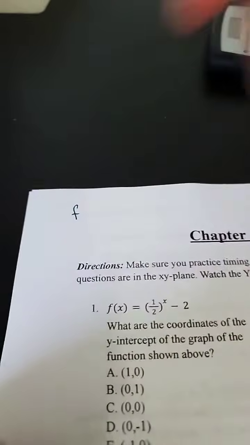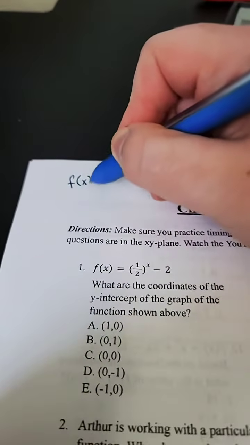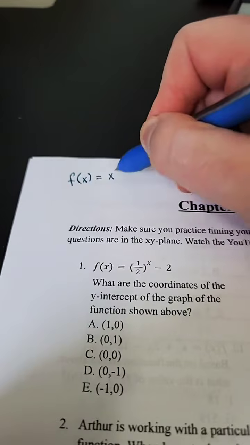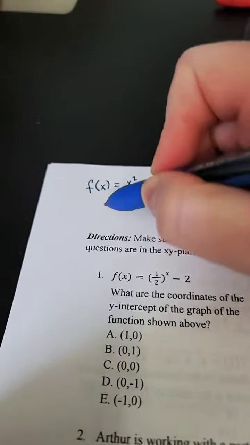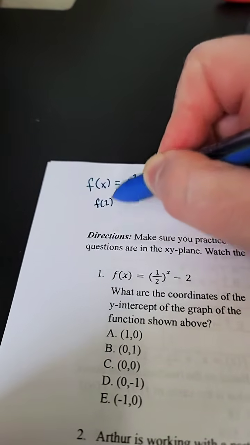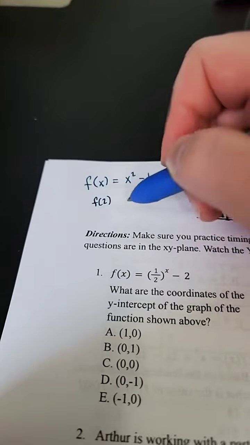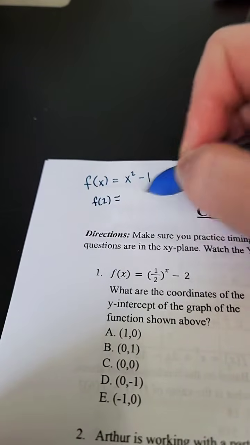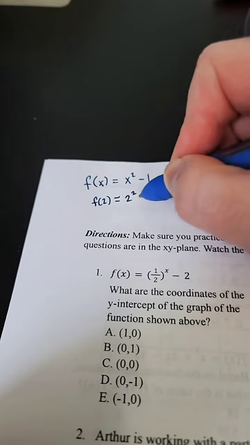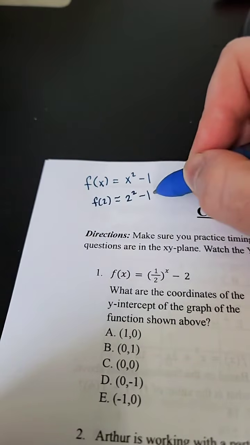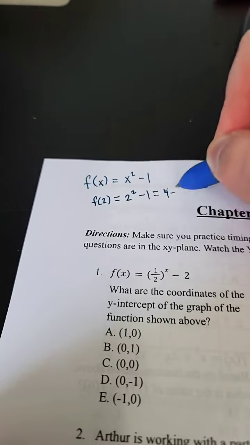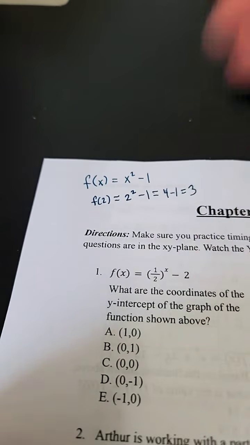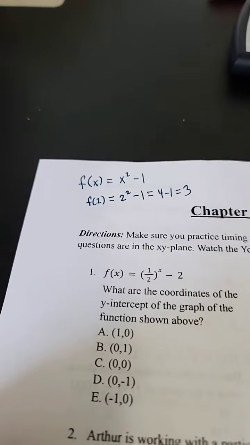So let's say that f of x is equal to x squared minus 1. And they want you to find out what f of 2 is. Well, you see how the 2 is replacing the x right here? So you would do the same thing where 2 just replaces the x in the equation every time. So it becomes 2 squared minus 1. That's all that's saying. So then it would be 4 minus 1, and you would get 3. So that's a basic example of these types of problems.